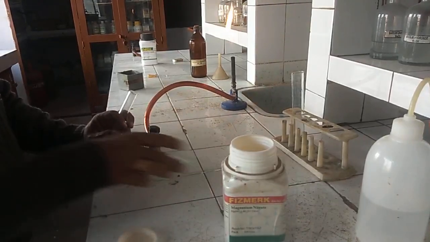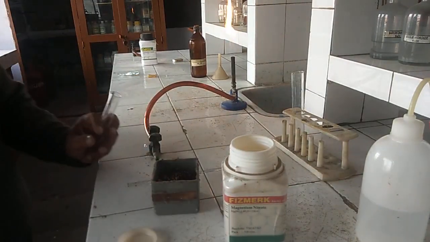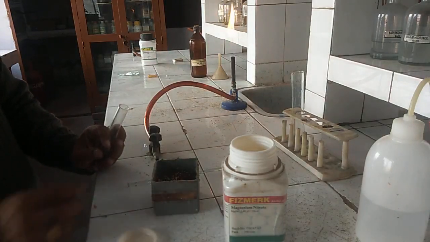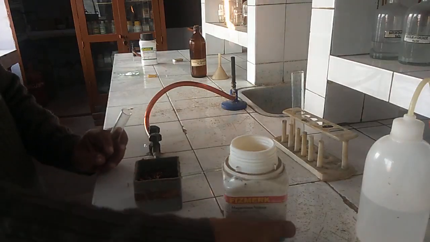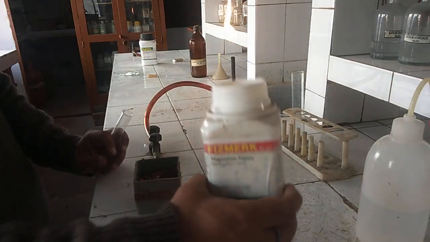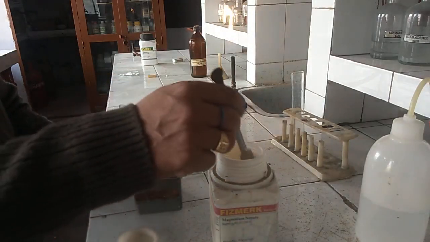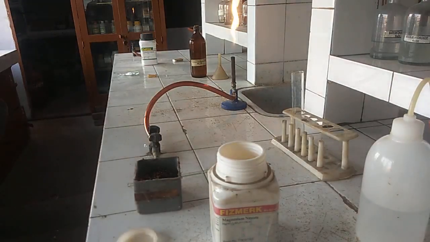Move on to another acidic radical, which is nitrate. Nitrate is NO3 minus. That means it is the anionic part of the salt. Now we will see the presence of nitrate ion in magnesium nitrate. We have the salt of magnesium nitrate and we will check the presence of nitrate ion. As nitrate ion also belongs to group 2 of acidic radicals, we have to test this acidic radical with the help of concentrated H2SO4.